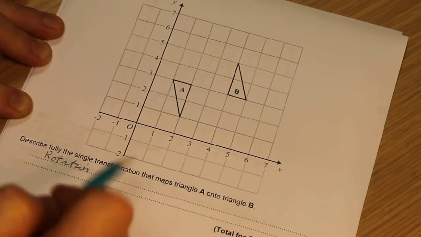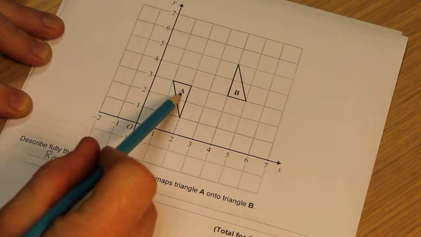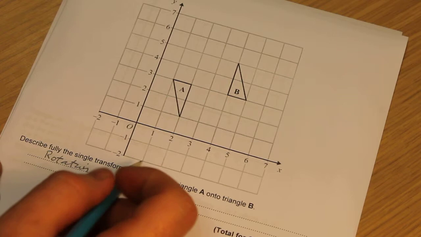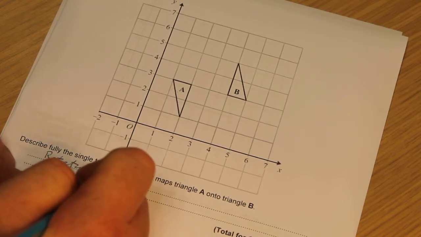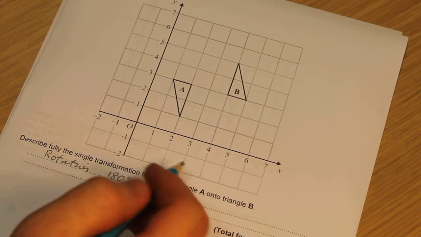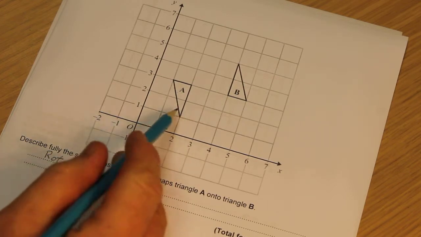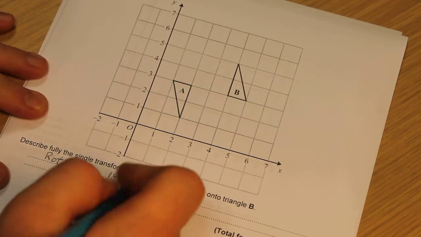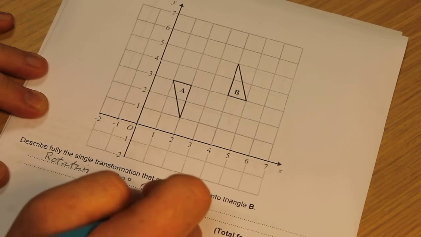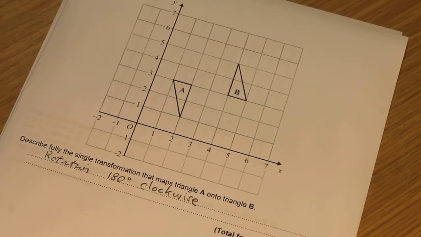This is worth 3 marks, so I need to think about where I'm going to get each of my marks from. I can see that that shape has been turned upside down. Now, having been turned upside down, I can see that it's turned through 180 degrees. If it has turned through 180 degrees, it doesn't really matter whether I state clockwise or anti-clockwise, but just to be sure, it's important to make note of the fact that I've thought about that.